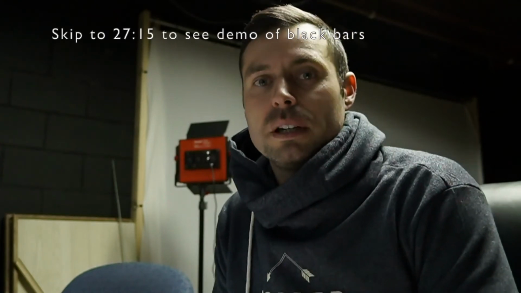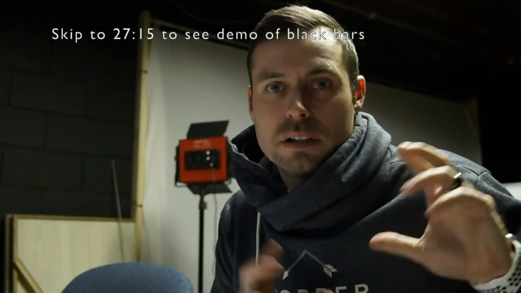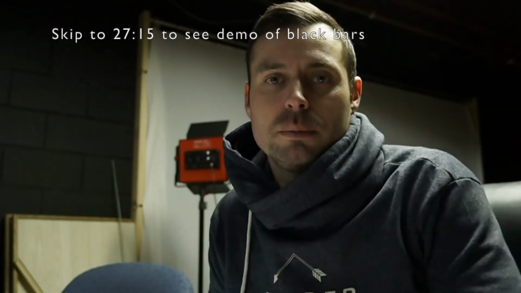So I'm gonna show you guys something cool. It took me hours and hours to figure this out, but it's the ability to put black bars at the top of your screen and at the bottom of your screen, so it changes your aspect ratio basically. Not according to the video file, that will still say 16 by 9, but you can actually make your aspect ratio look to be whatever you want.